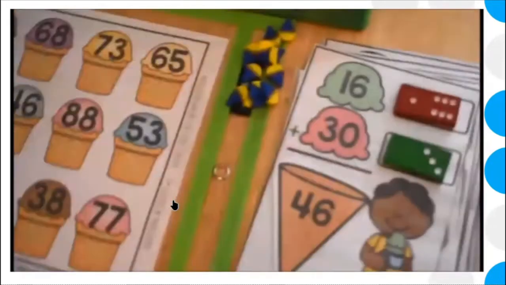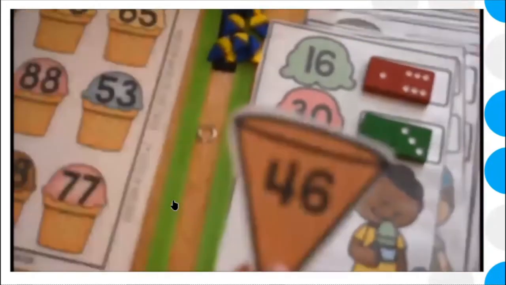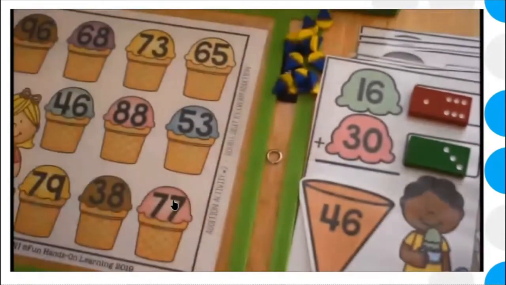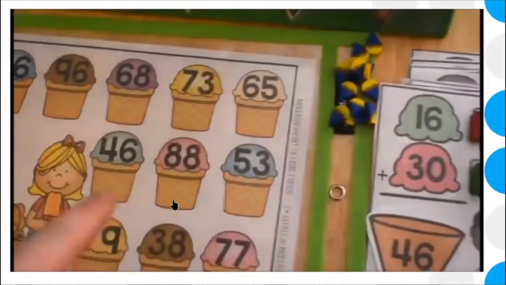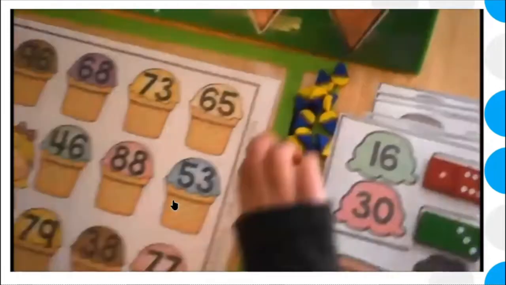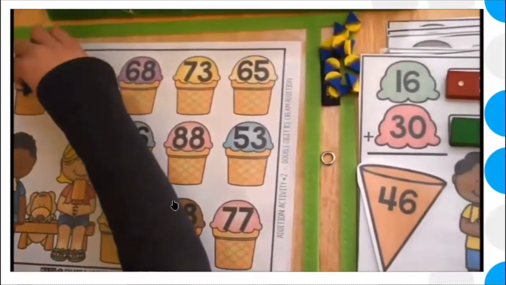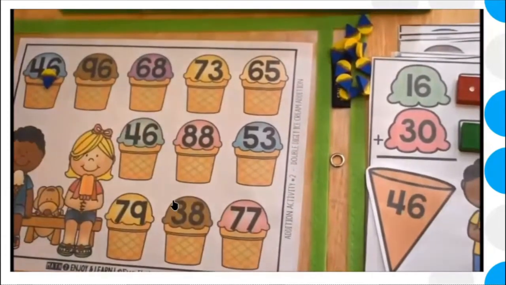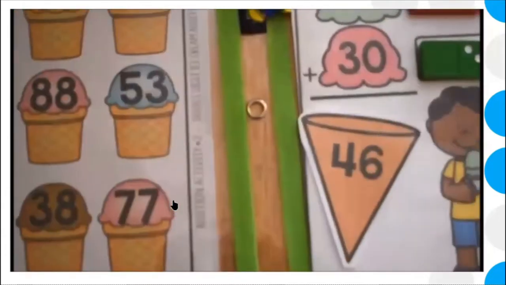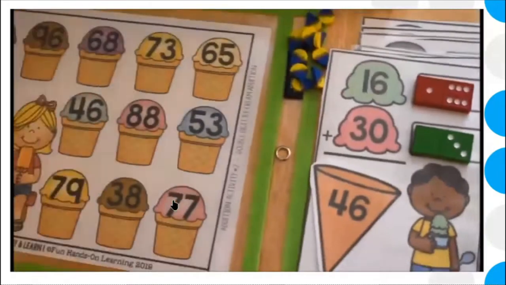Alright, the last step. You found 46. And now the last step is to cover up 46 on your mat. Use your little ice cream cone erasers. Cover up 46 as your answer. Okay. Look, there's two 46s, so that means 46 is going to be another answer.